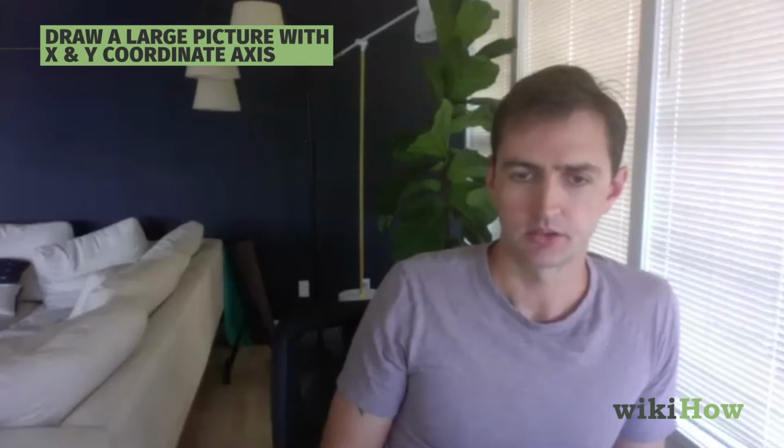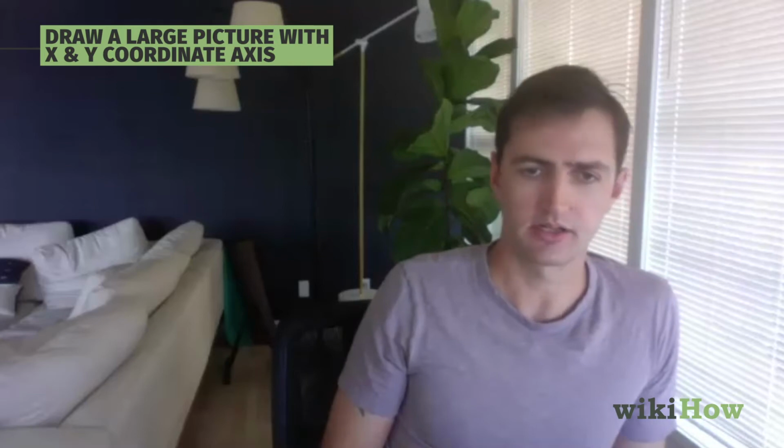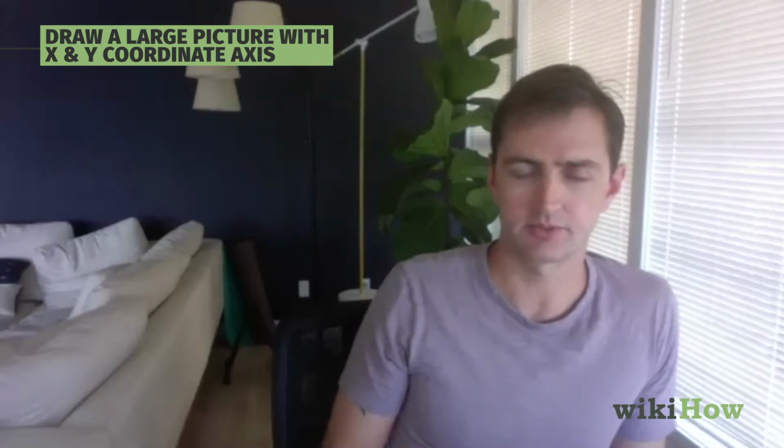We have an 8-step process we like to apply to physics problems. To approach an acceleration word problem, the first thing you should do, step 1, is to draw a large picture with an XY coordinate axis. A lot of students like to draw a microscopic XY axis, but that's not good. You go ahead and use a lot of space and just draw a picture of the scenario with an XY axis.